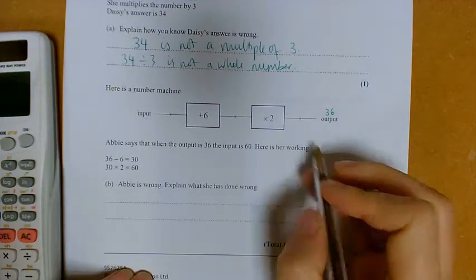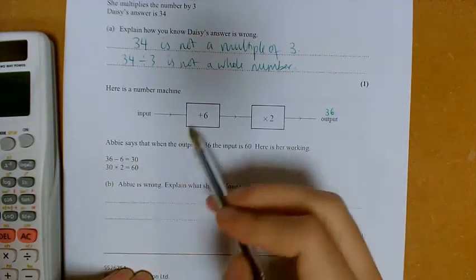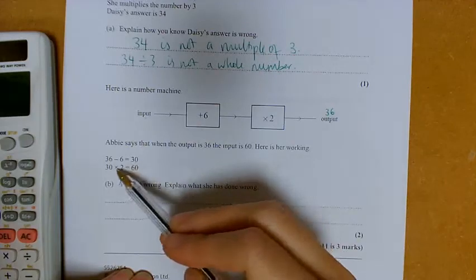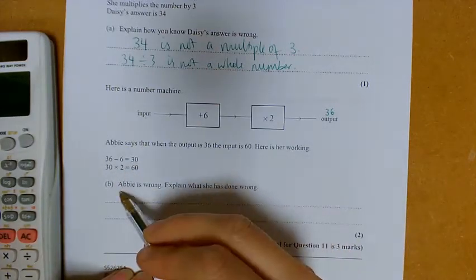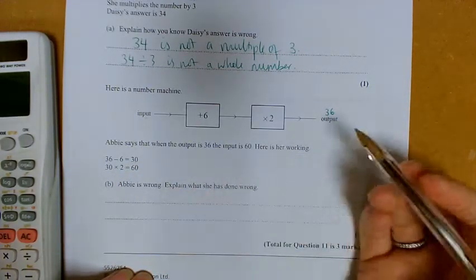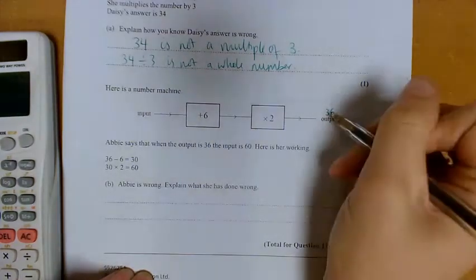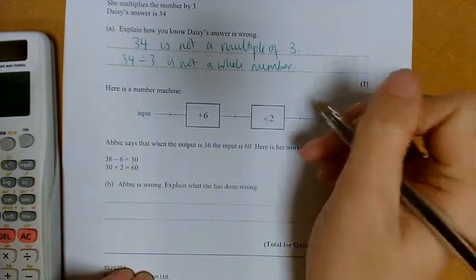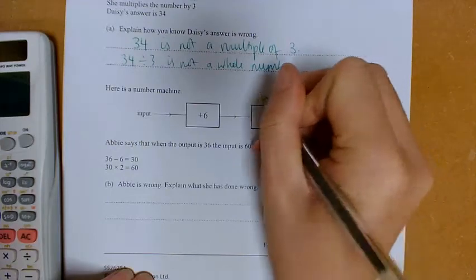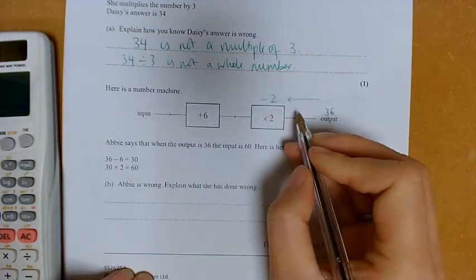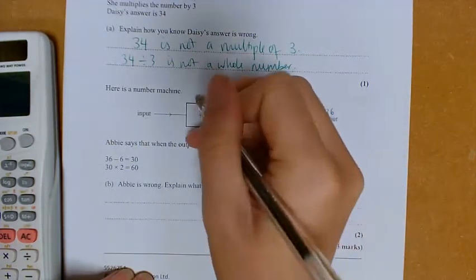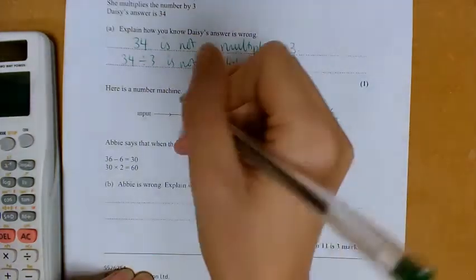Here is her working. So she's subtracted 6, which is the opposite of adding 6, but then she's times by 2. Now, Abby is wrong, explain what she's done wrong. So if the output is 36, we would need to divide by 2 first, because we'd be going backwards from the end here, and then we would need to take away 6. And that would give us the input.